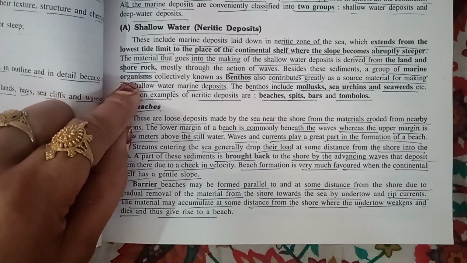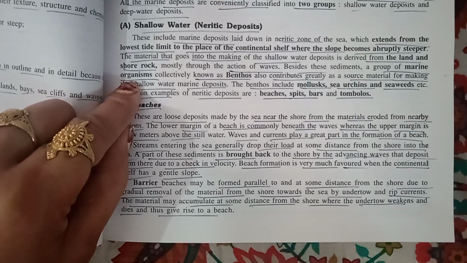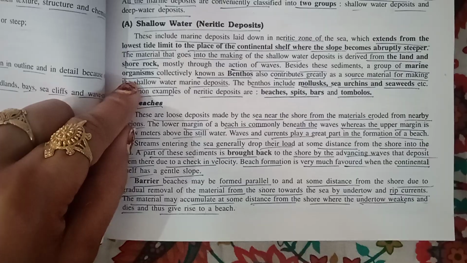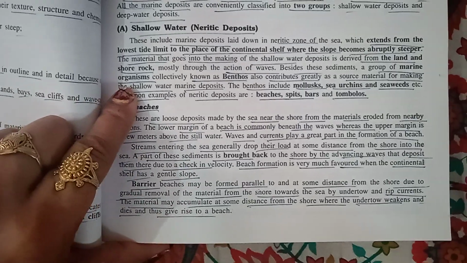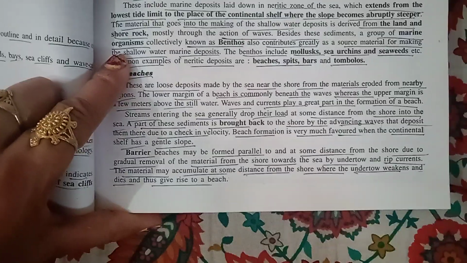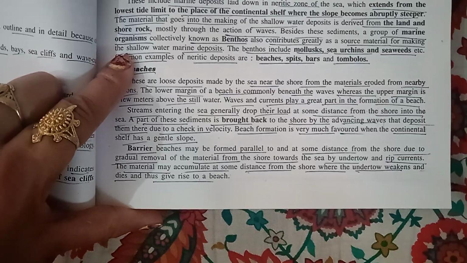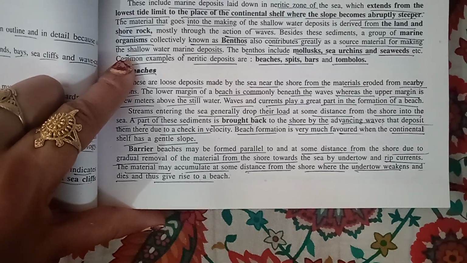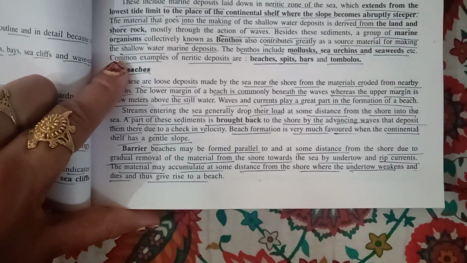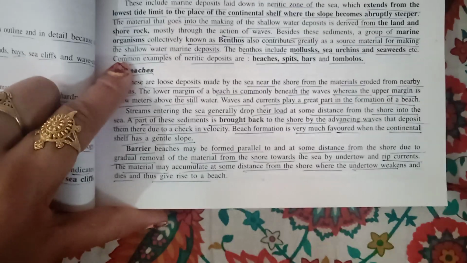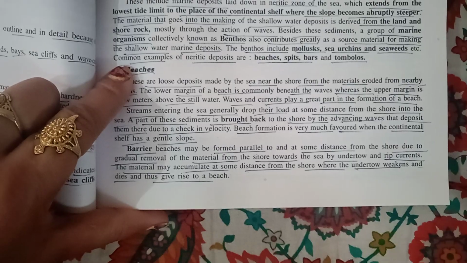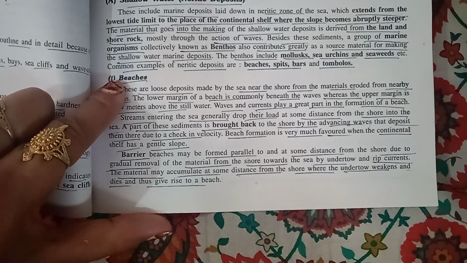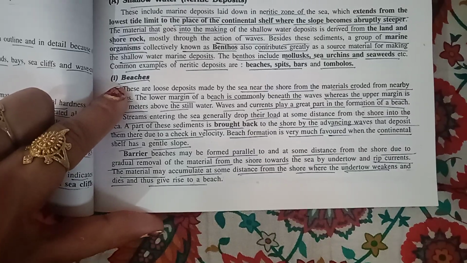Besides these sediments, a group of marine organisms, collectively known as benthos, also contributes greatly as a source material for making the shallow water marine deposits. The benthos includes molluscs, sea urchins, and seaweeds. Common examples of neritic deposits are beaches, spits, bars, and tombolos.